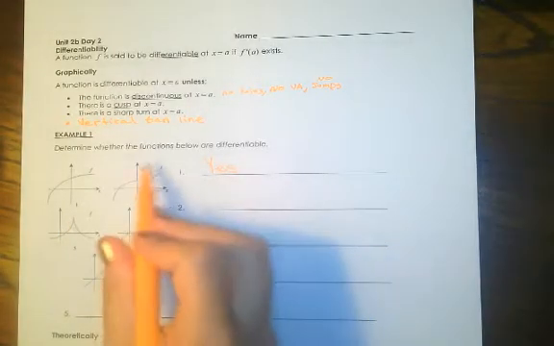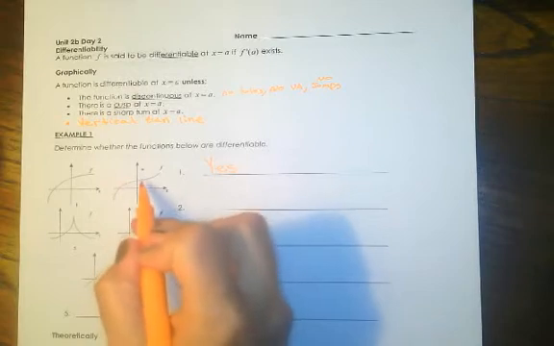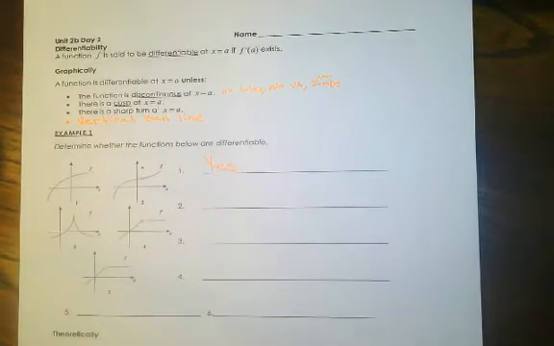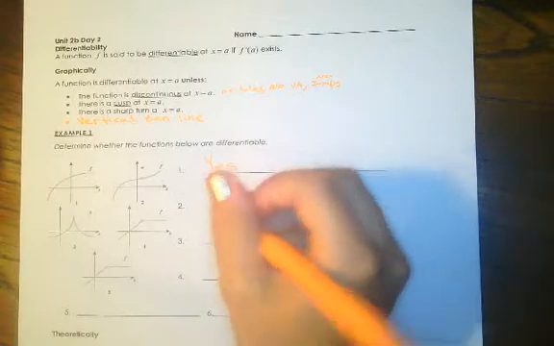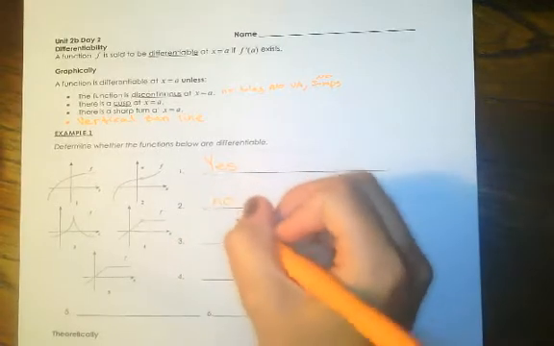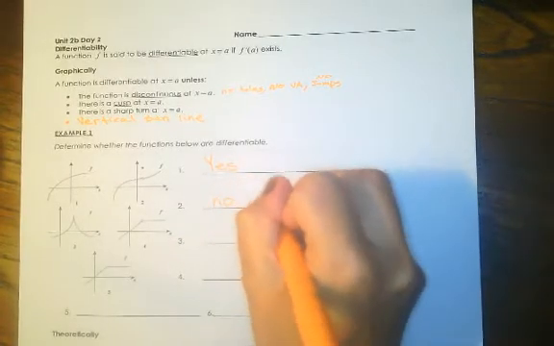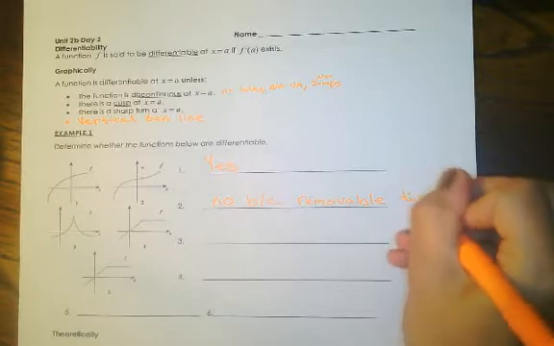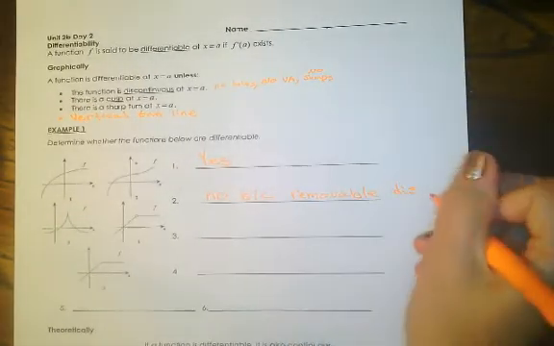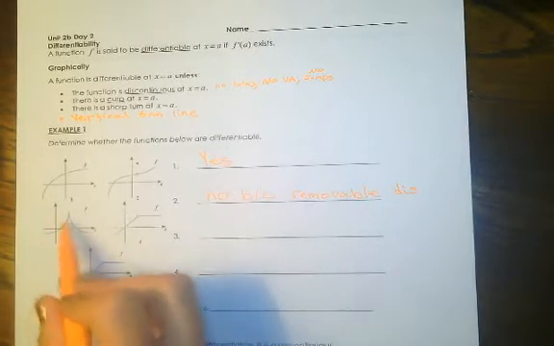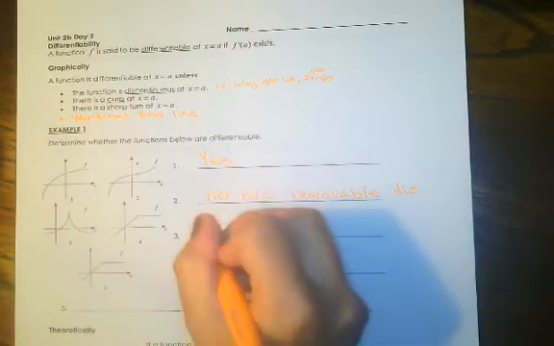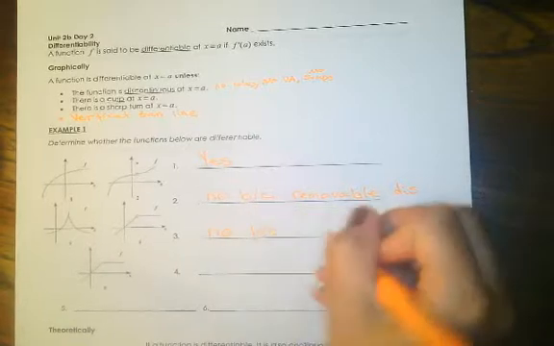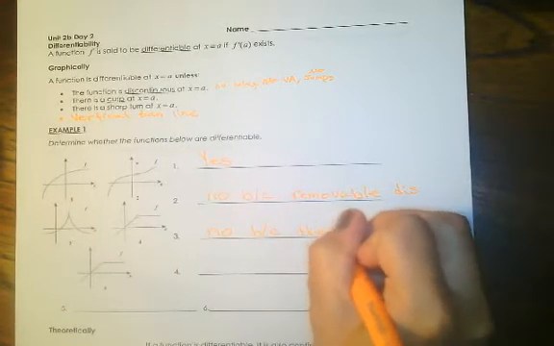Then when I take a look at example 2, right here there's a hole, a removable discontinuity, so it is definitely not differentiable. So we'd say no, because there is a removable discontinuity. I don't have the x value, but there's a removable discontinuity. And then example 3 here, this is an example of a cusp. So no, because there's a cusp.